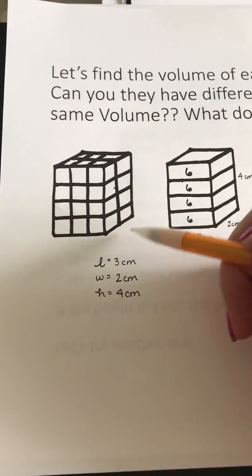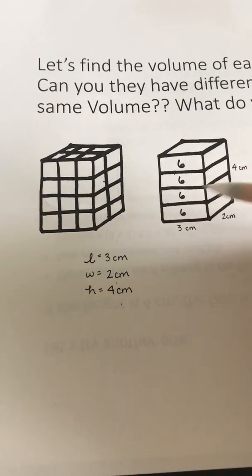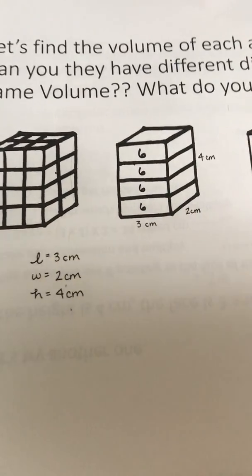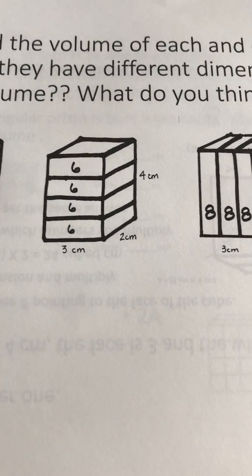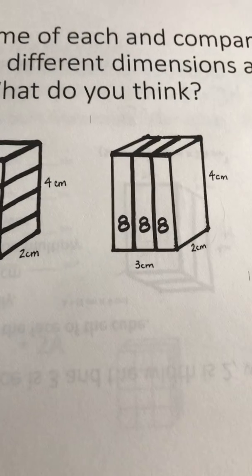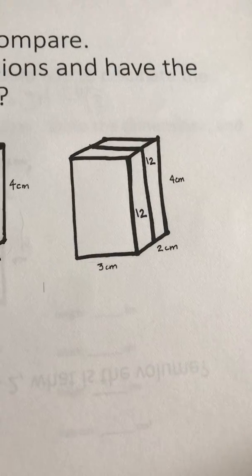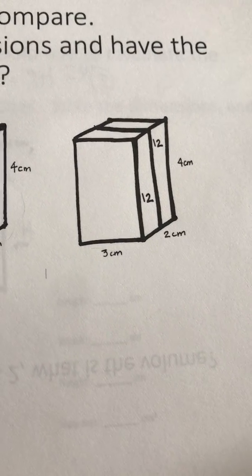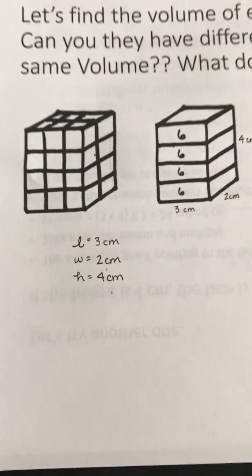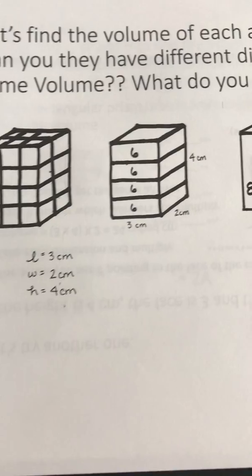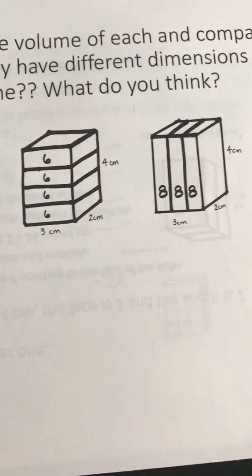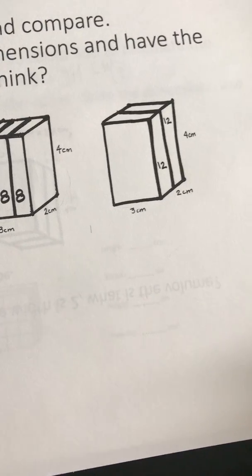Here's this one. Length times width times height. Here's this one. I'm going to show you all the pictures. Look at them carefully. What do you think? Look again. Okay, let's check it out.